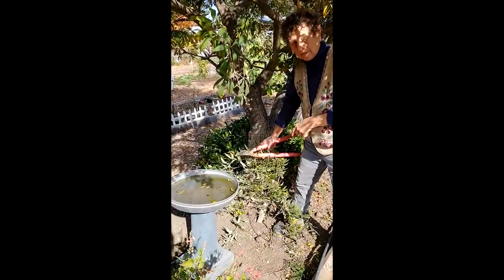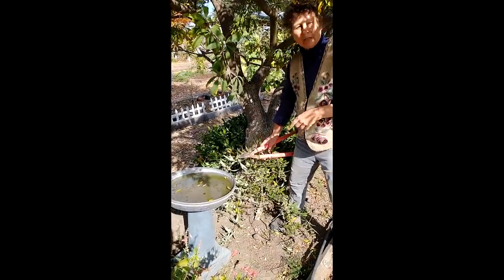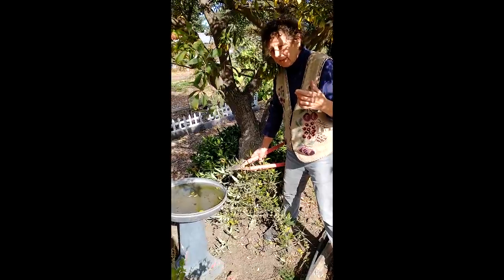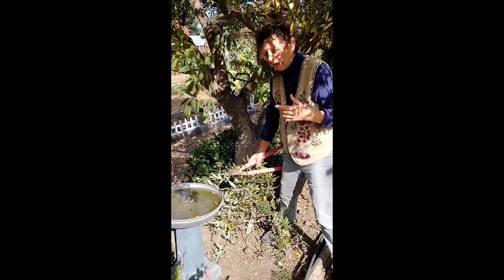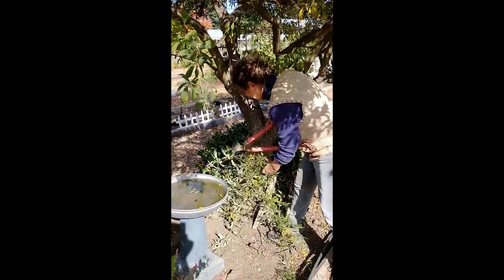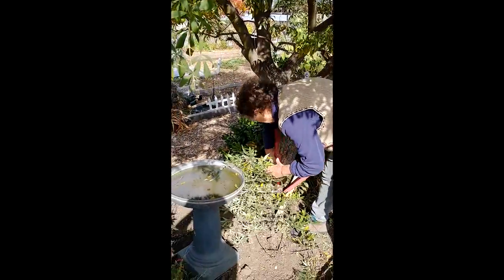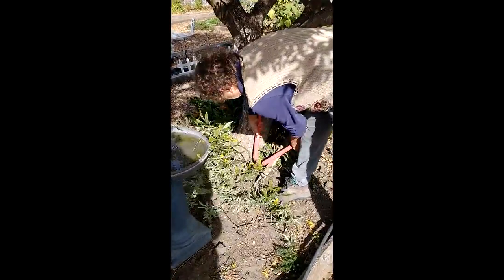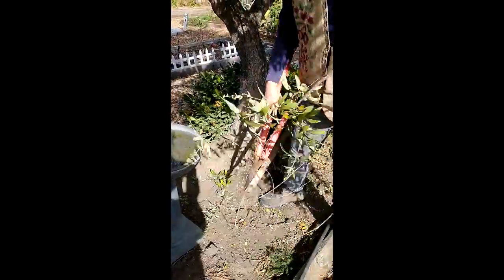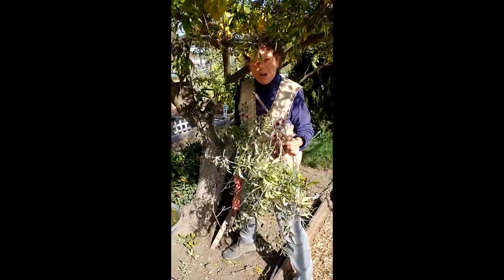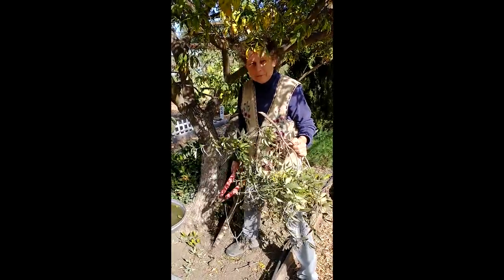When you have a tree and things are growing from the bottom of the tree at the ground level, that is called sucker growth. I'm going to reach down in here and prune this out. And there it goes.